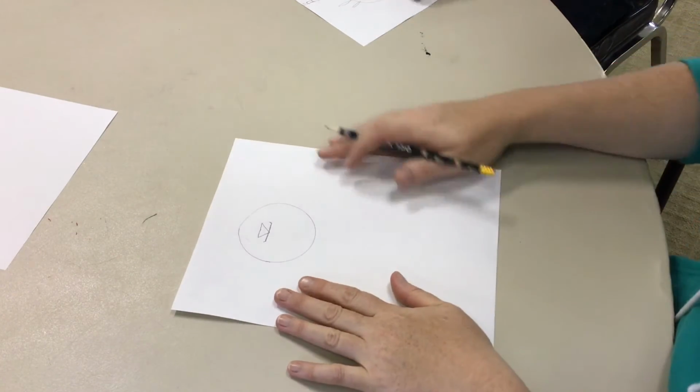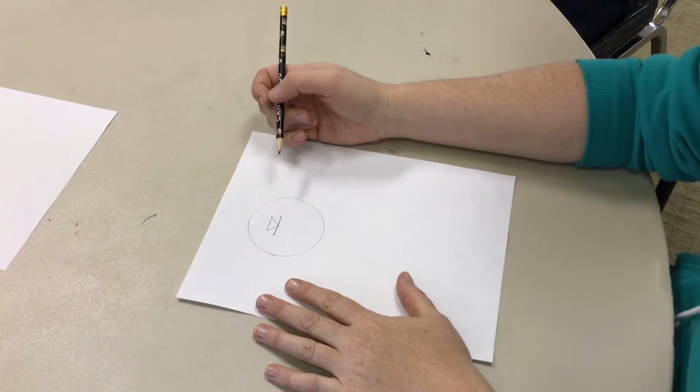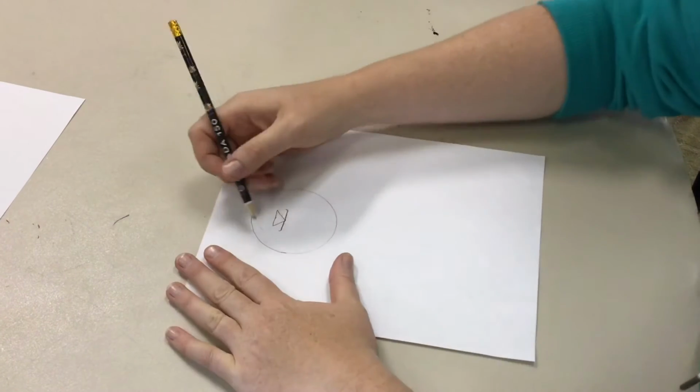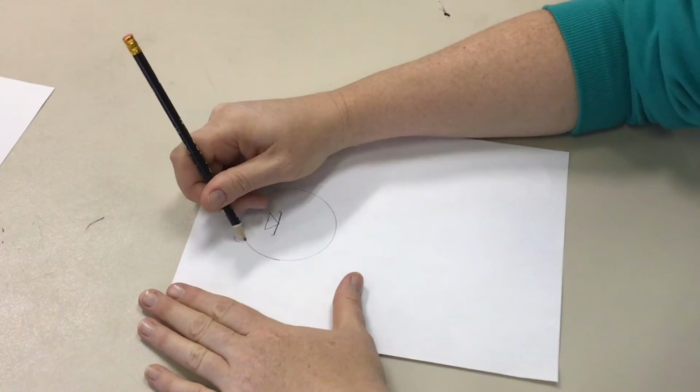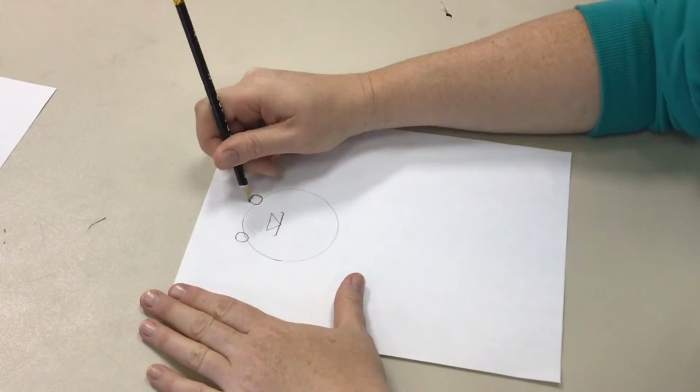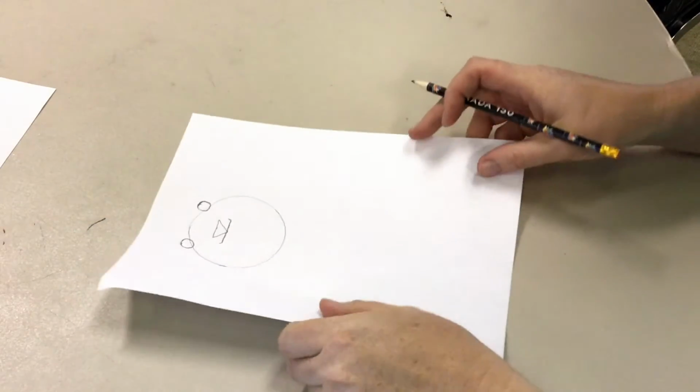Okay, next on the agenda, we are going to draw beaver ears. So that consists of just two little circles, one on either side of the big circle. They don't have to be any particular size, just smaller.